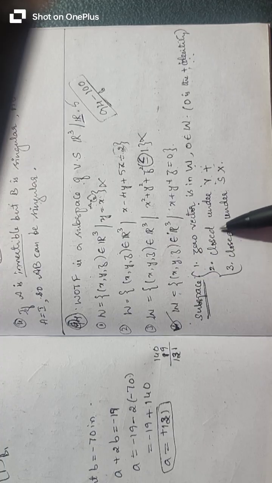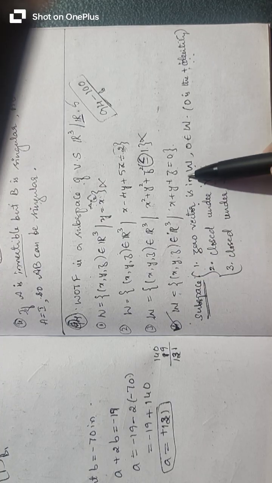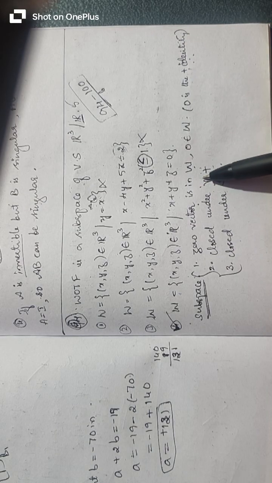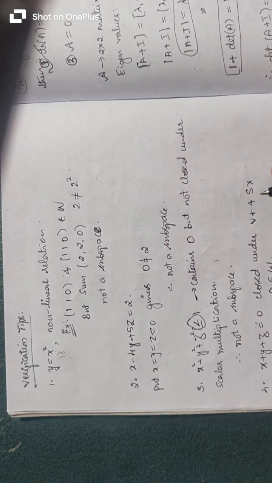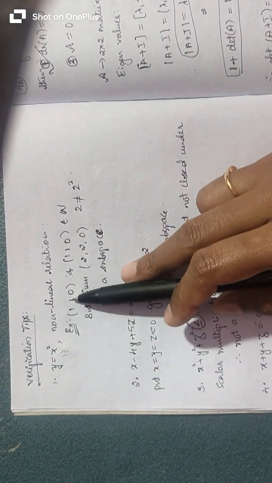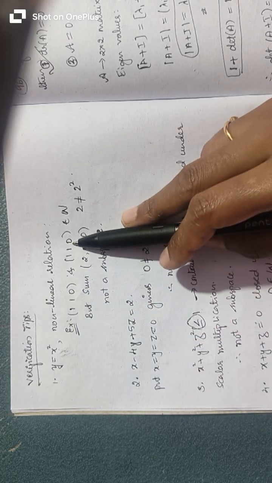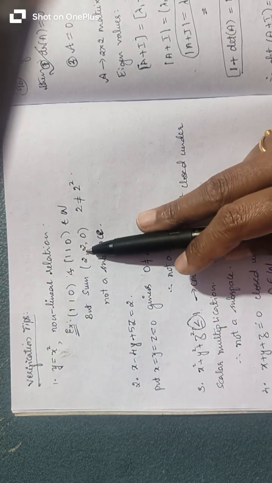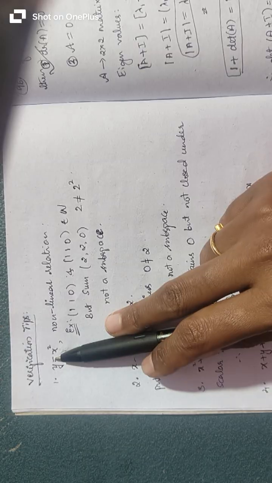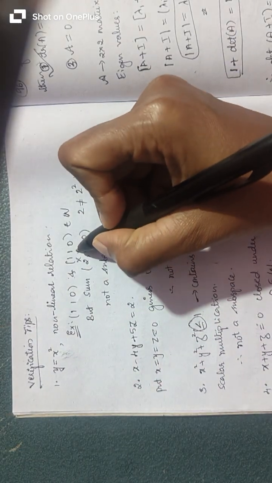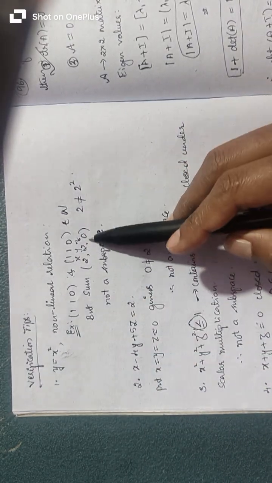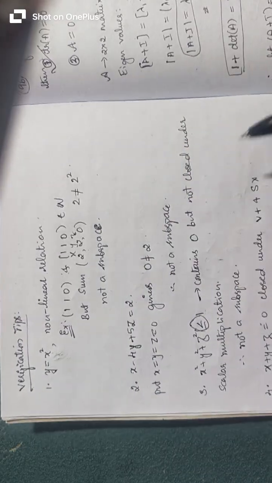If you want to go through the definition, then this is the definition. The 0 vector is in W because 0 is the additive identity. Closed under vector addition, closed under scalar multiplication. Also, I have given some tips for you. Y is equal to x square, which is not linear. If you consider this as the first element and this as the second element in W, then if we add these two, you will be getting this one, which is obviously not following the condition. This is x and this is y and this is z. Y is equal to x square, this should be satisfied, right? But this element is not satisfying this condition, so it is not a subspace.